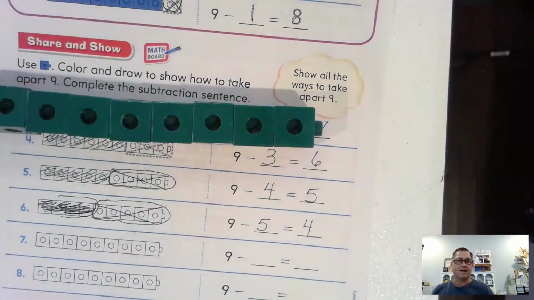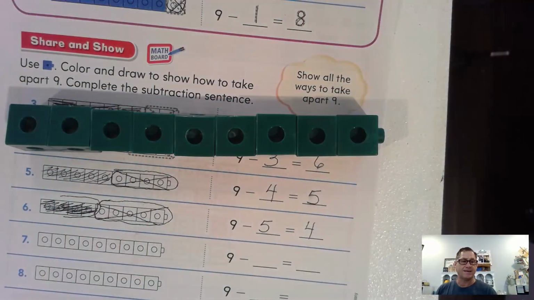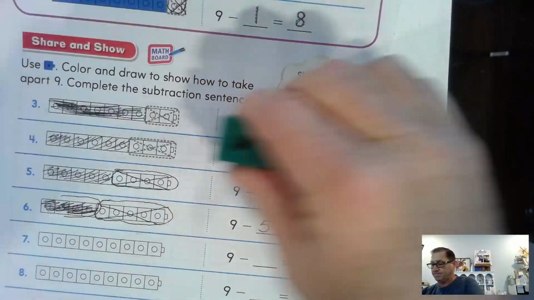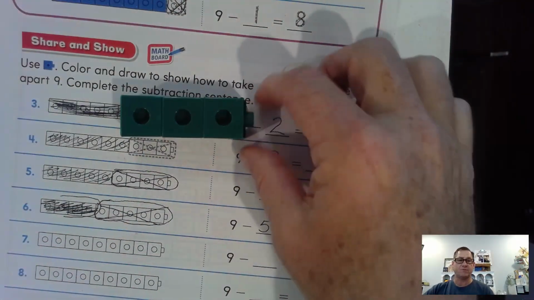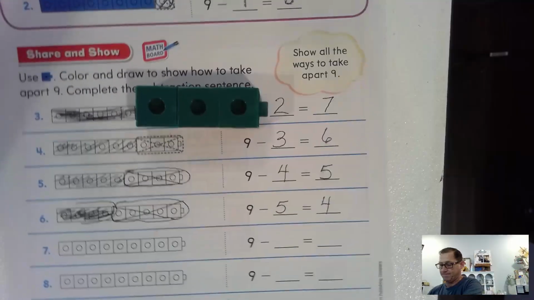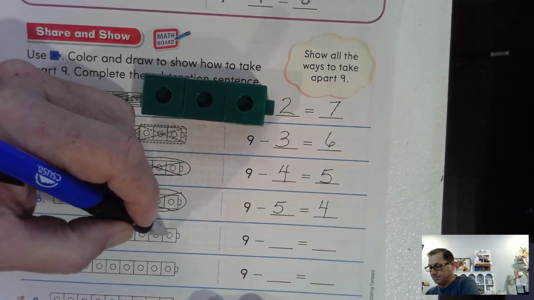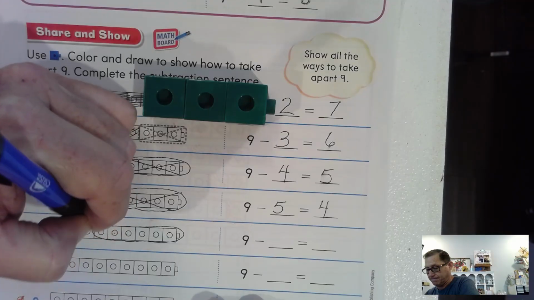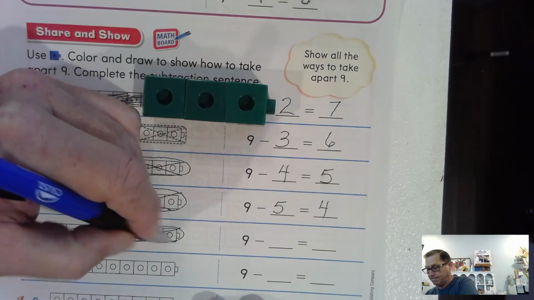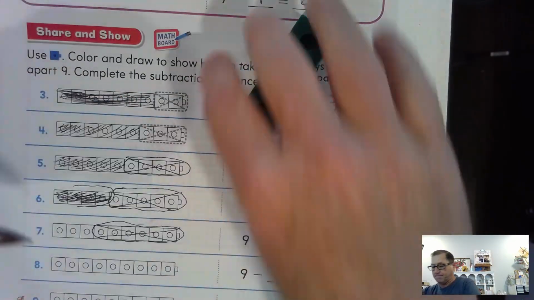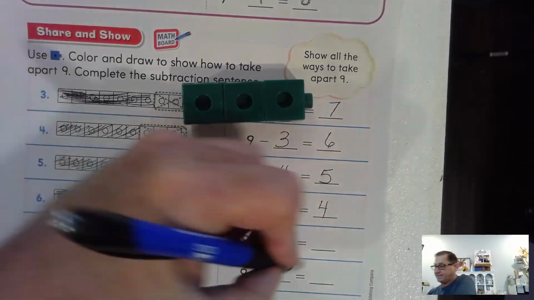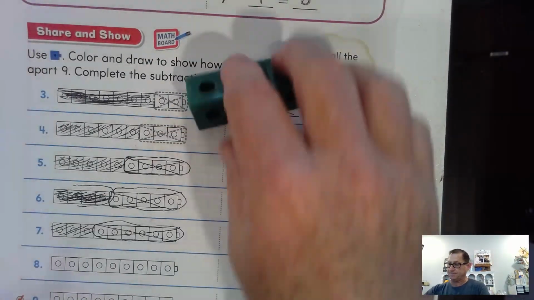Put it back together. So here's our 9 again. This time we're going to take away 6. If we take away 6, we're left with 3. Okay, again, 9 minus 6 is 3.